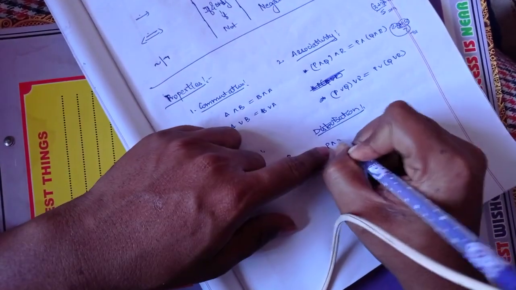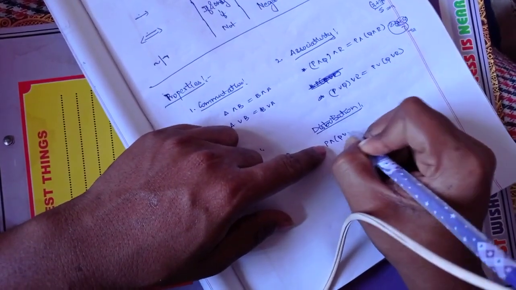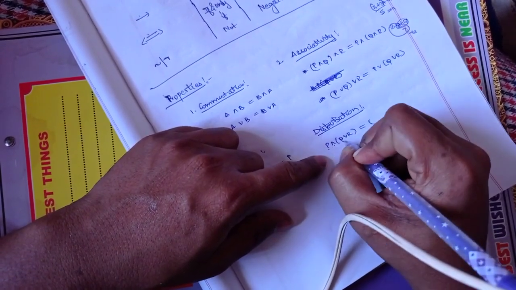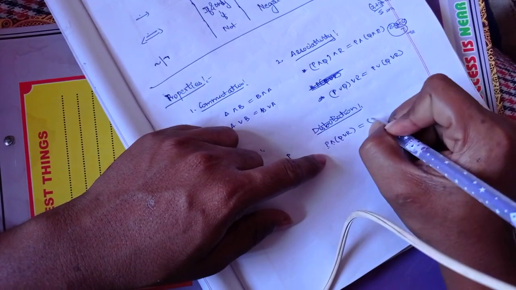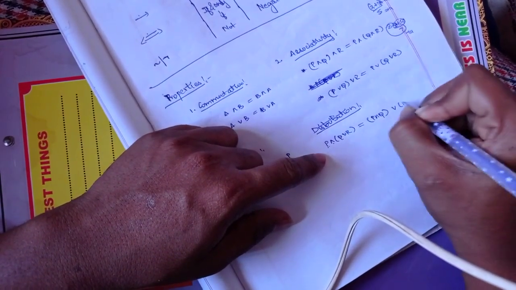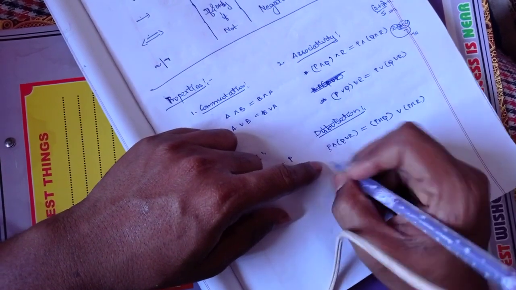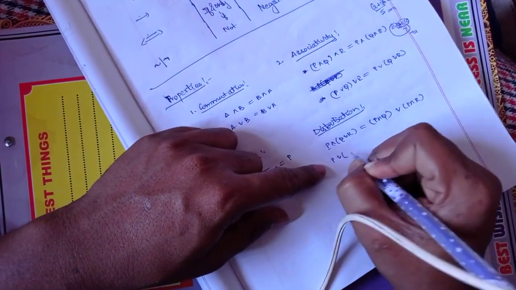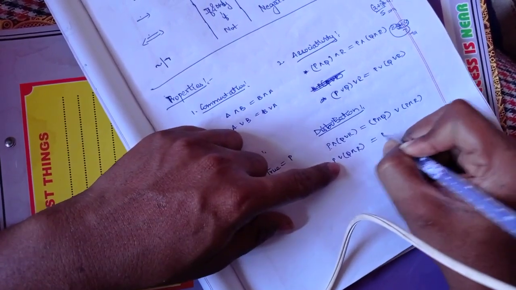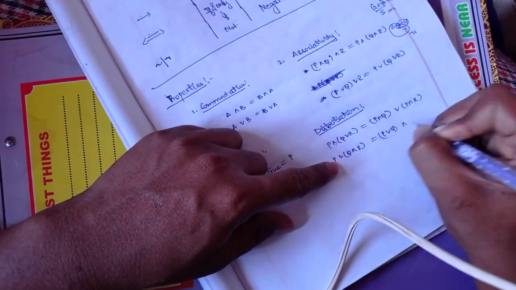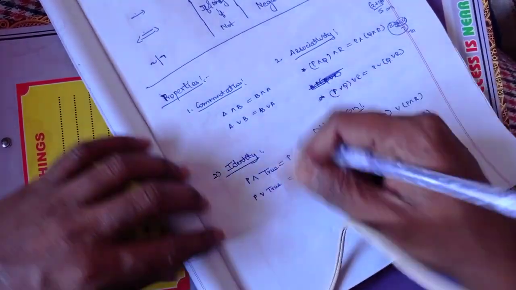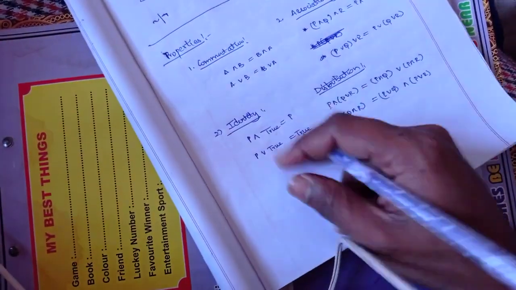For example, consider P intersection of Q or R is equal to P intersection Q or P intersection R. So this is one of the representations. Or you can take P or Q intersection R, which can be written as P or Q intersection P or R. So this is what the distribution property is.